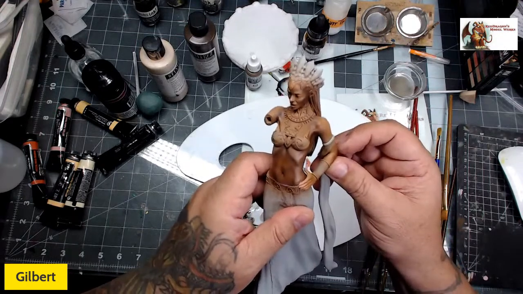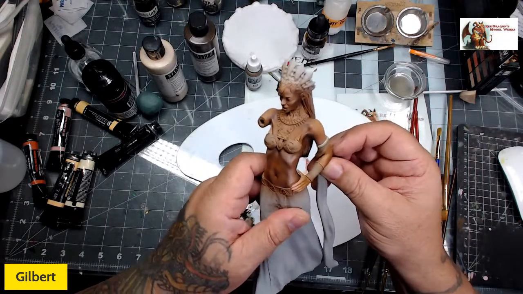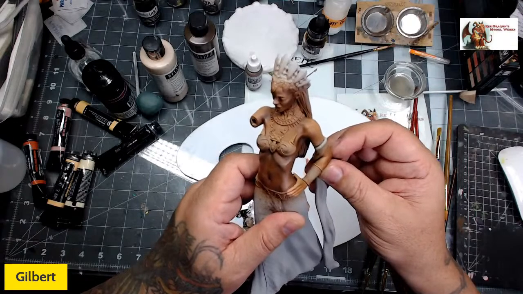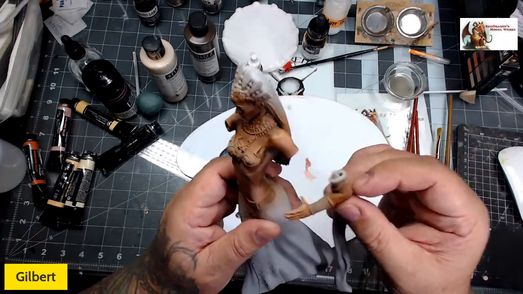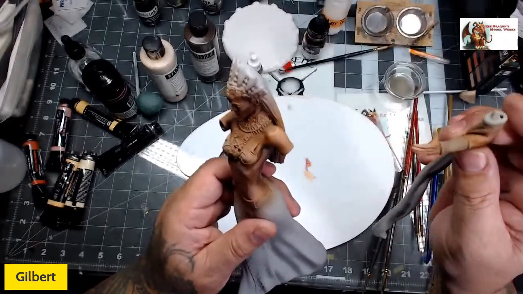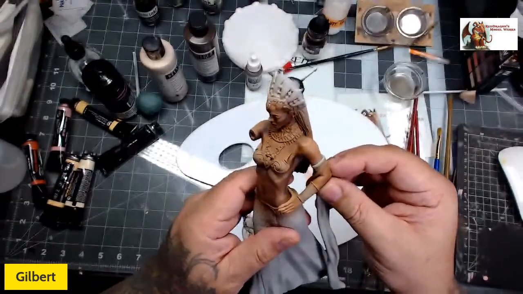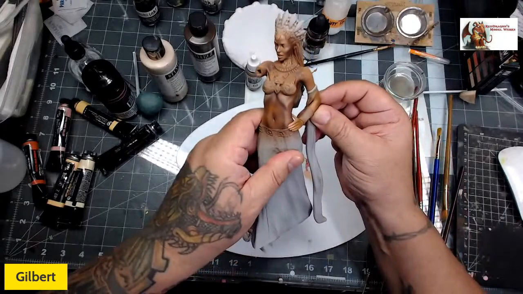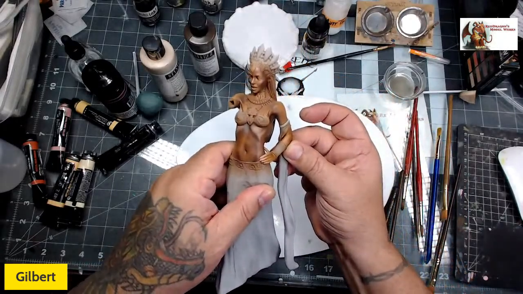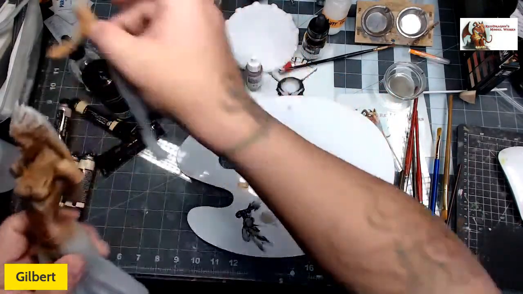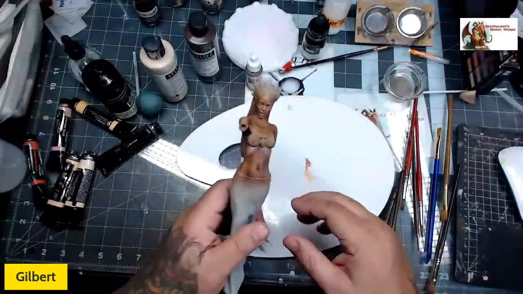This one here has a slight seam line, so it's not flush. If I can see where I need to sand this down a little bit, I think I can get that to sit flush, and it'll sit like that. But that'll be later. I don't want to mess with it too much.